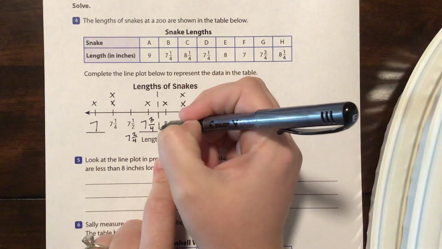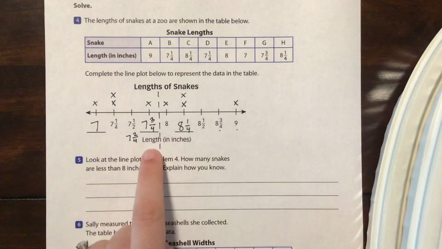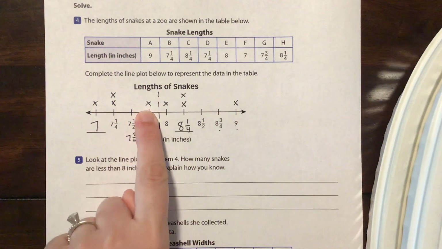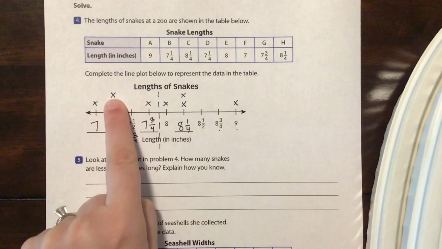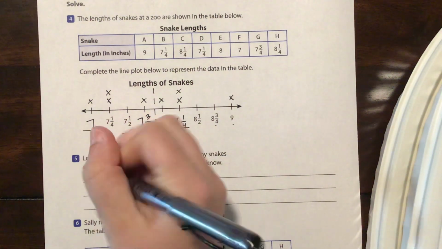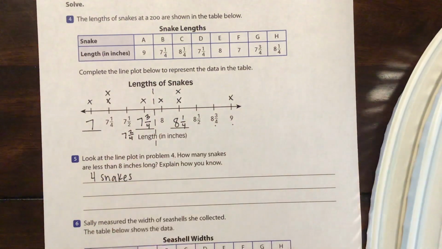Anything on the smaller side of that line would be less than 8 inches. So we've got one snake here that's less than 8, 2, 3, and 4. So 4 snakes are less than 8 inches long, and you would explain that process that we just went through.